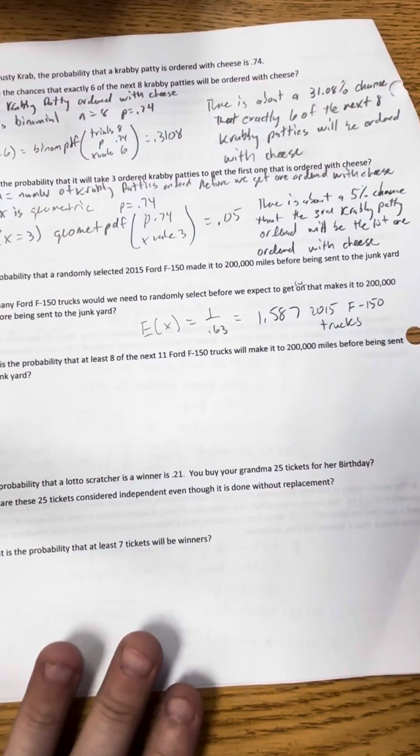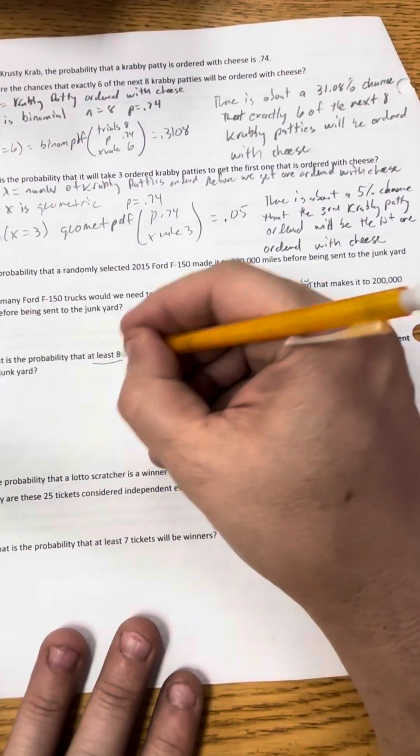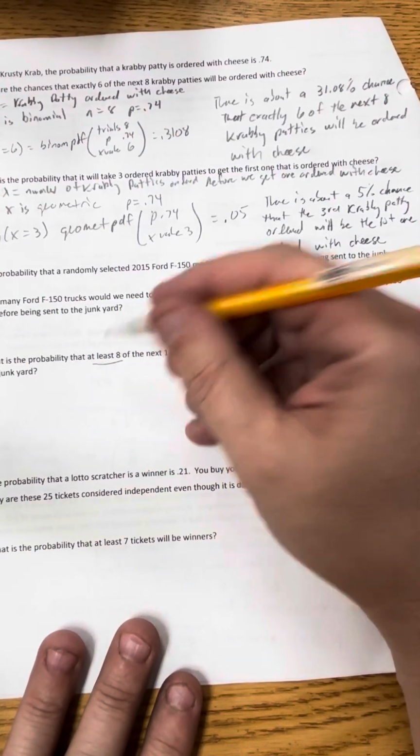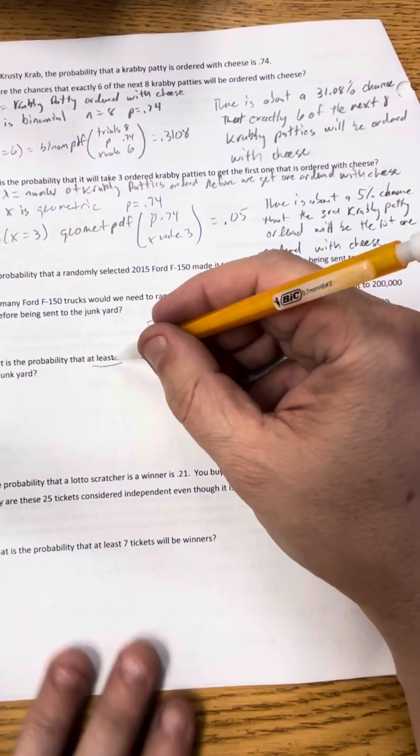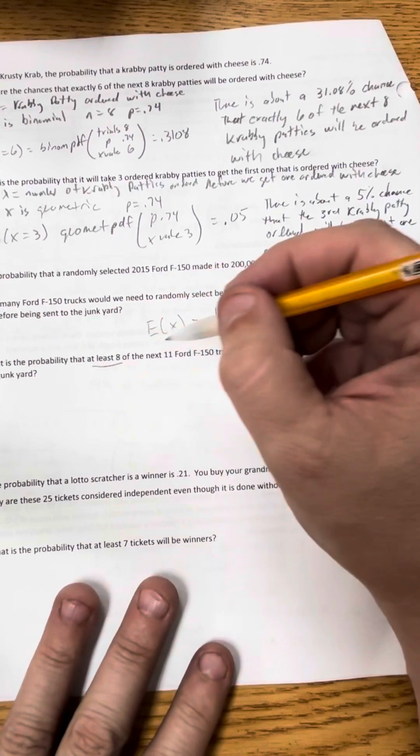What is the probability that at least 8 of 11, so that's the greater than business, and that's binomial. At least 8 means it's going to be 1 minus CDF.